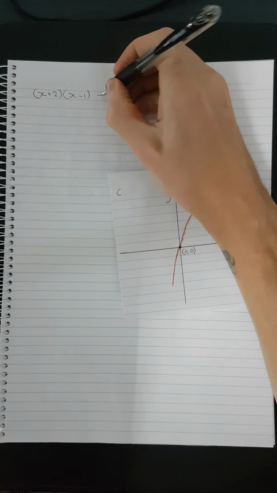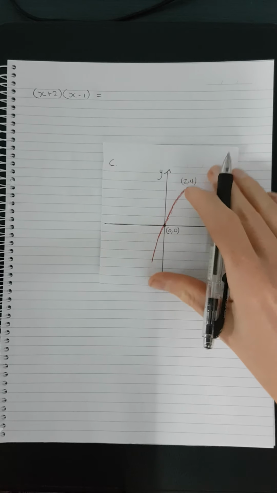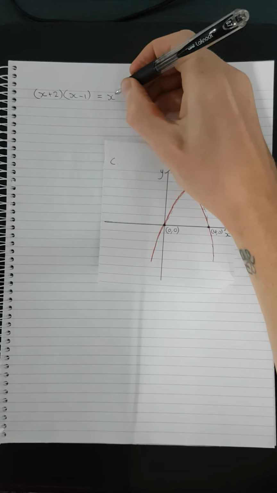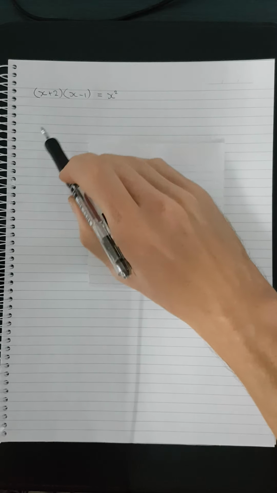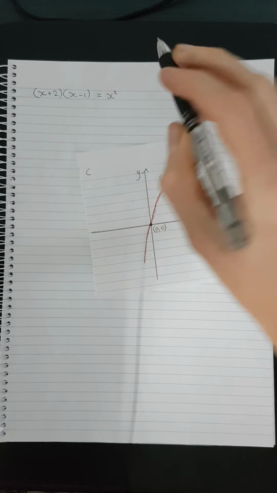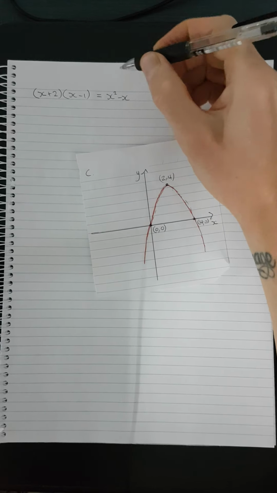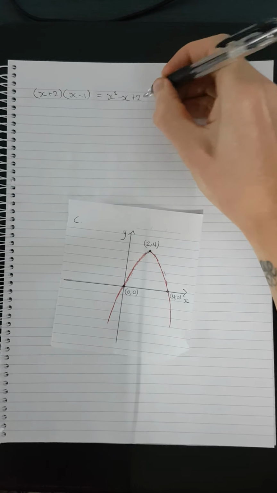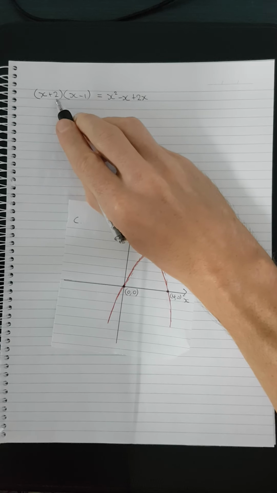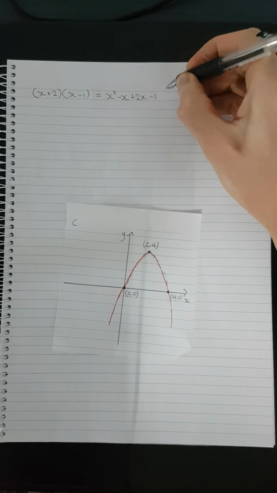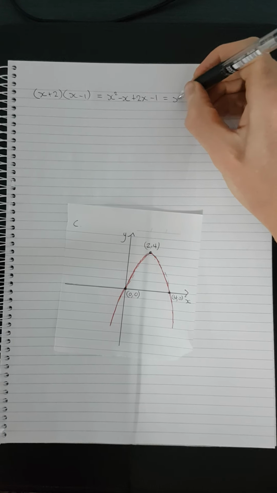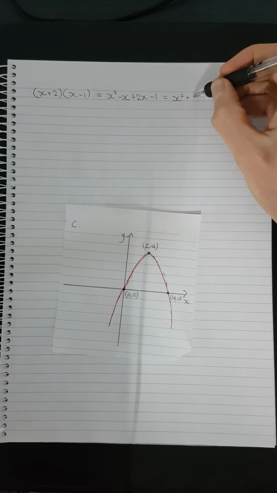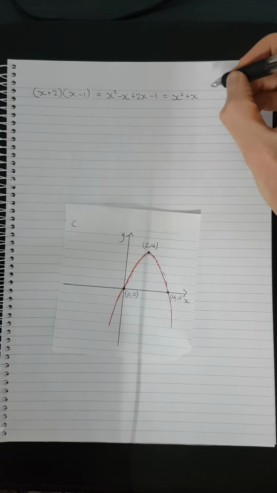And so if we multiply that out, we end up with x times x, which is x squared, x times minus 1, which is minus x, 2 times x, which is plus 2x, plus 2 times minus 1, which is minus 2, and that equals x squared minus x plus 2x, which is just plus x, minus 2.